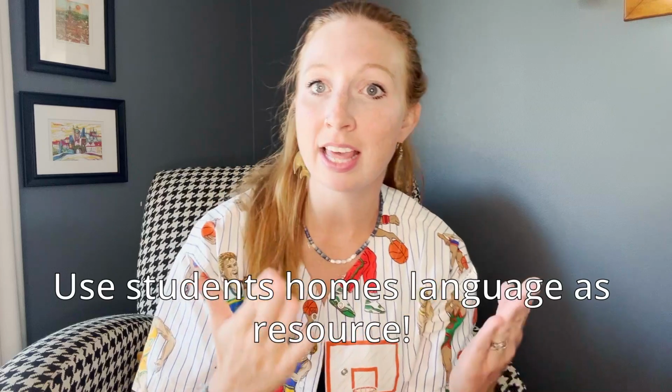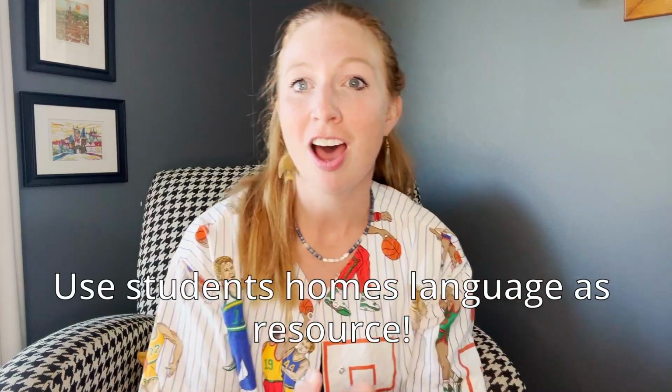If that student has academic background in their home language, an amazing resource is getting them things in that language. I had a newcomer in my 5th grade class. He had been in school in El Salvador since kindergarten. He could read and write in Spanish beautifully. They were reading Hatchet in their class. I got Hatchet in Spanish.